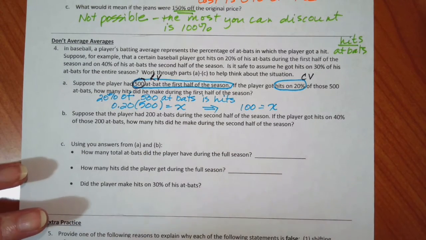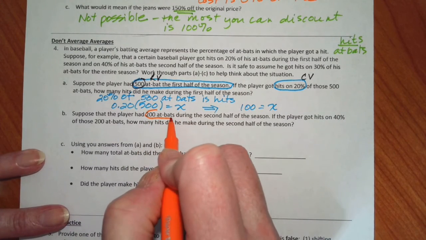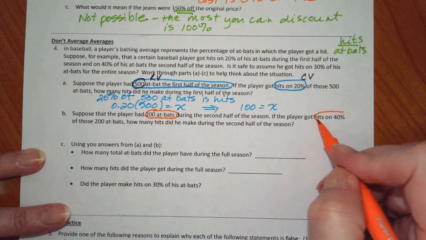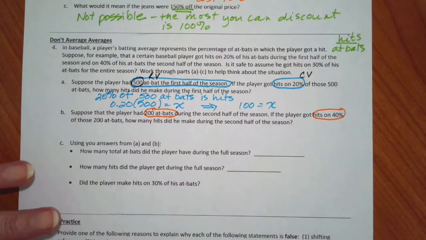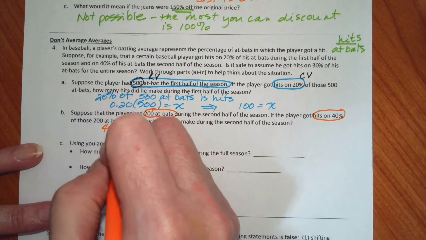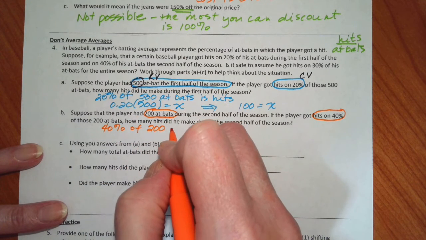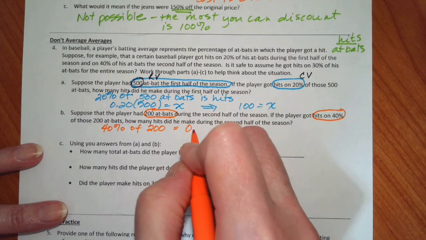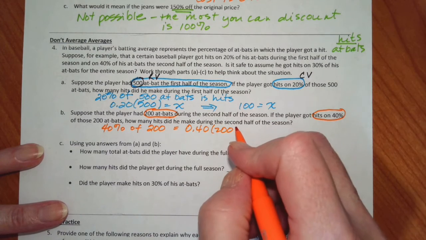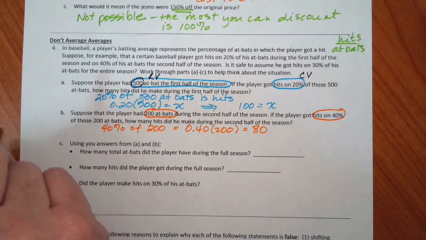Now in the second half of the season, let's look at that and see what happens. He had 200 at-bats, and he got hits on 40%. So that means I need to find 40% of 200, which becomes 0.40 times 200, which equals 80 for his hits.